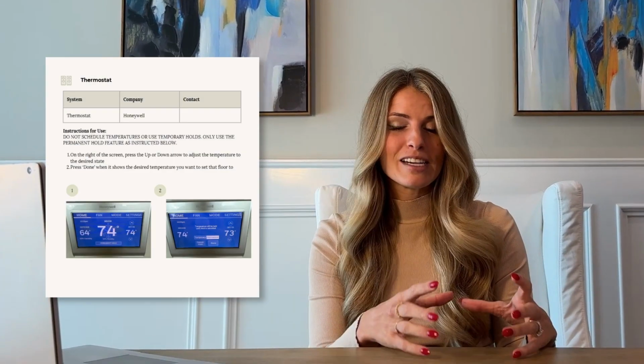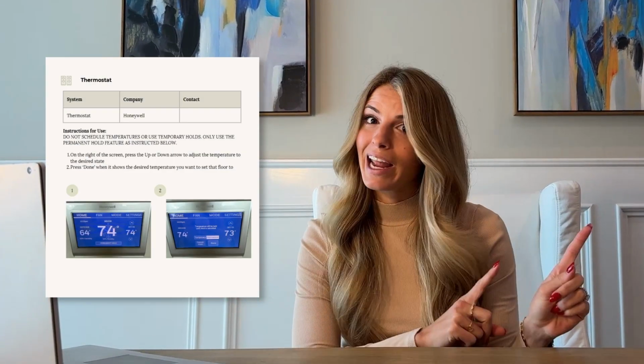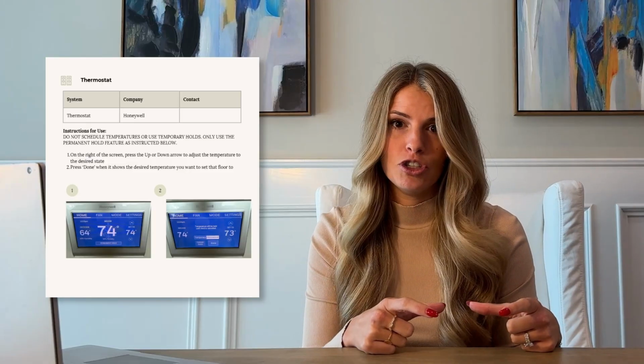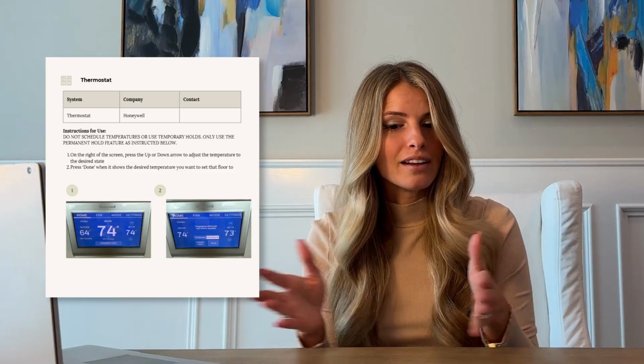So we have step-by-step instructions, both on this homeowner's guide and the guest guide, to show them how to change the thermostat, because it's very easy to select the wrong settings on there and then the thermostat goes super out of whack. So if you need to do that for your own software and technology inside your home, this is your opportunity to do that for every single one of these different items in regards to your home software and technology.